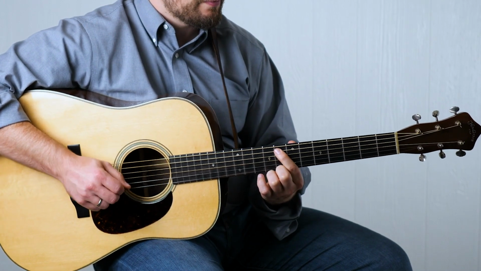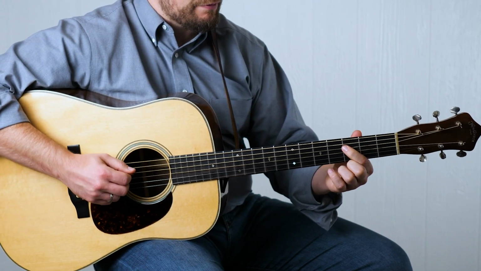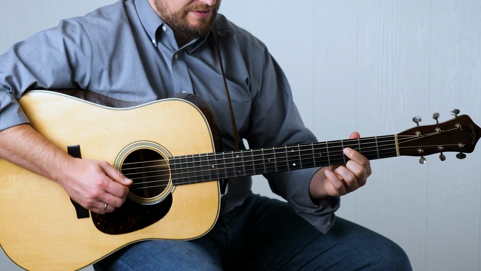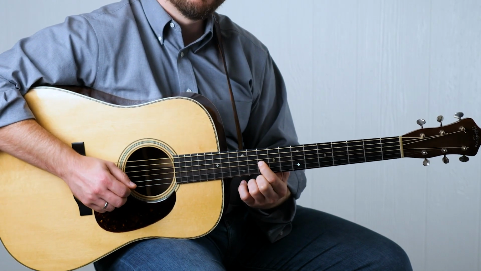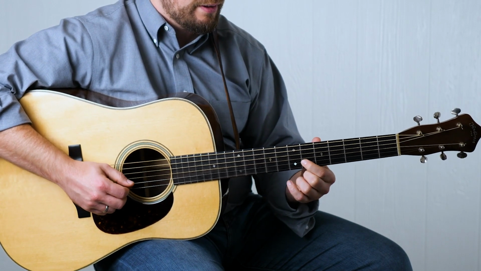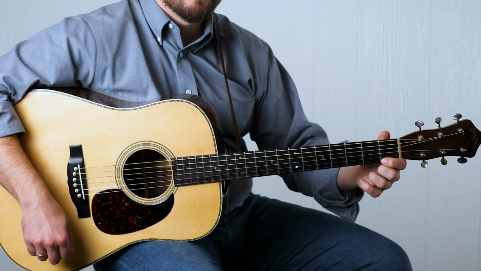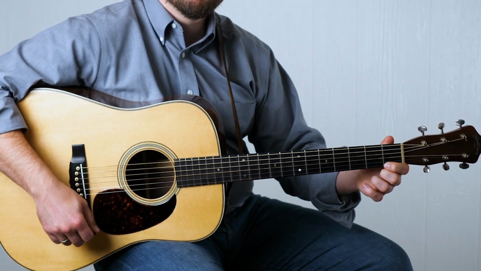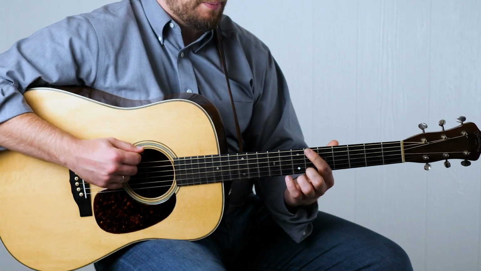F, F, F, F, F. What's after F in the circle of fifths? B flat.